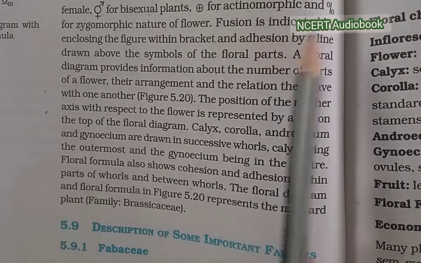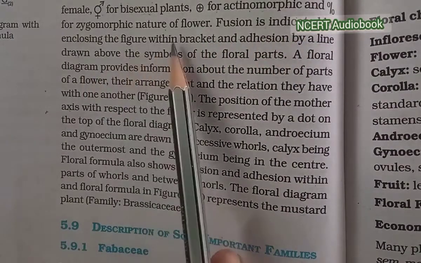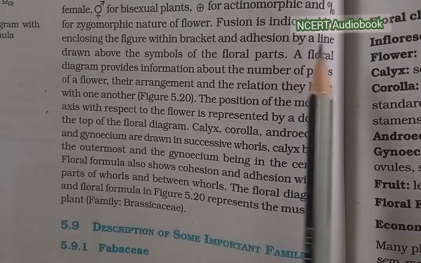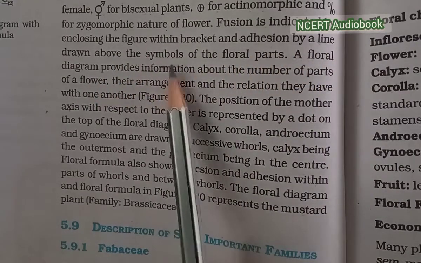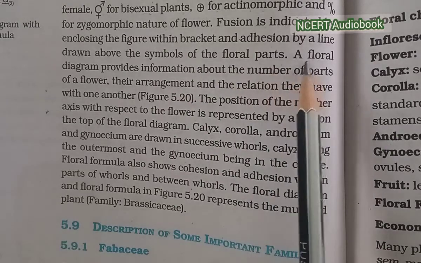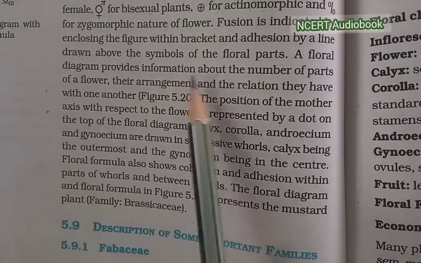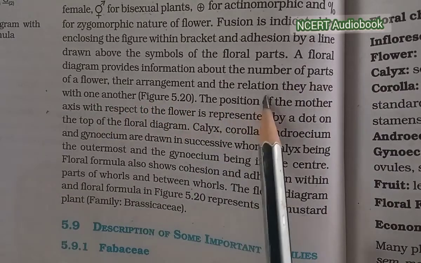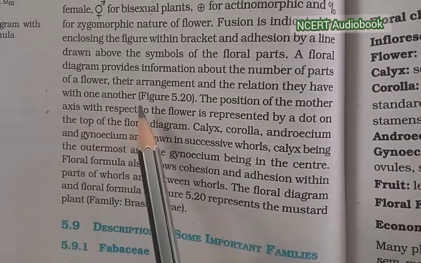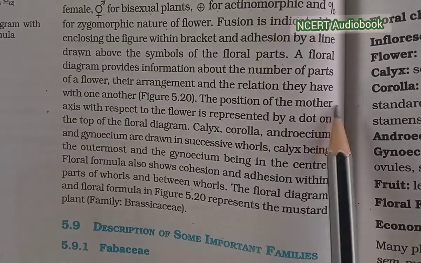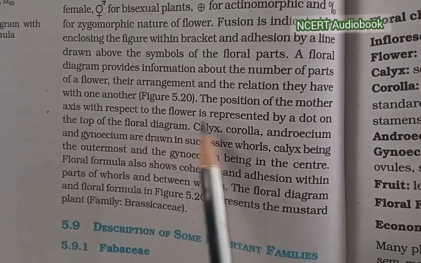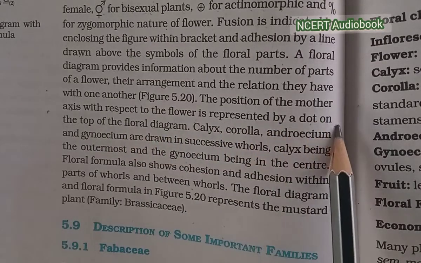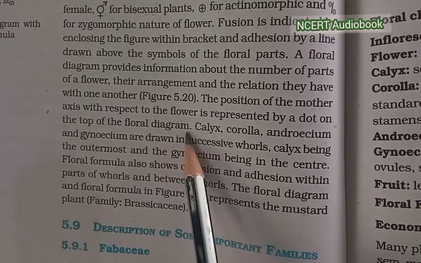Fusion is indicated by enclosing the figure within brackets, and adhesion by a line drawn above the symbol of the floral parts. The floral diagram provides information about the number of parts of the flower, their arrangement and the relation they have with one another. The position of the mother axis with respect to the flower is represented by a dot on the top of the floral diagram.